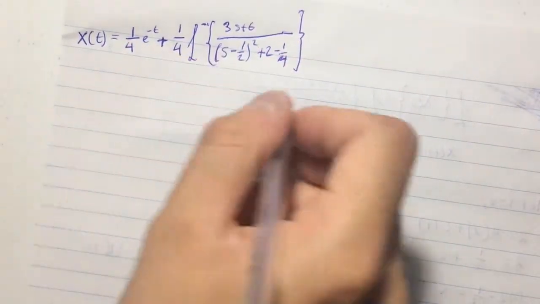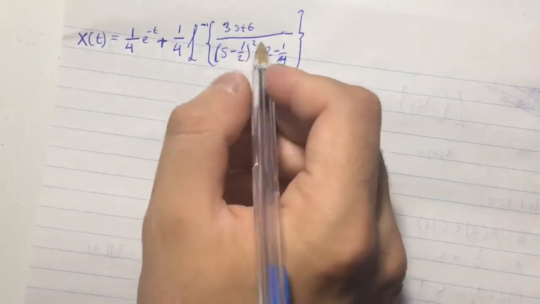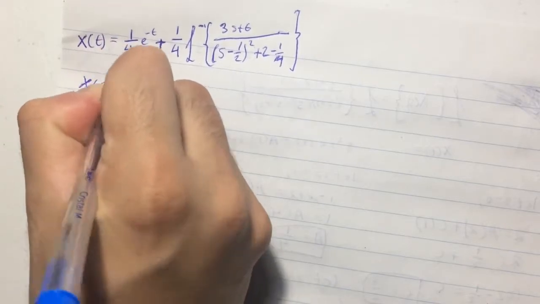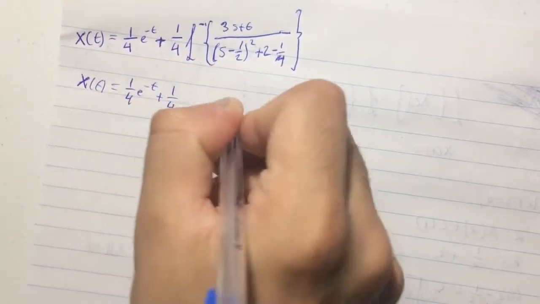Alright, in this video I'm going to finish off solving this inverse Laplace transform. By the way, this minus 1/2 was correct. So let's keep going. So x of t is equal to 1/4 e to the minus t plus 1/4.